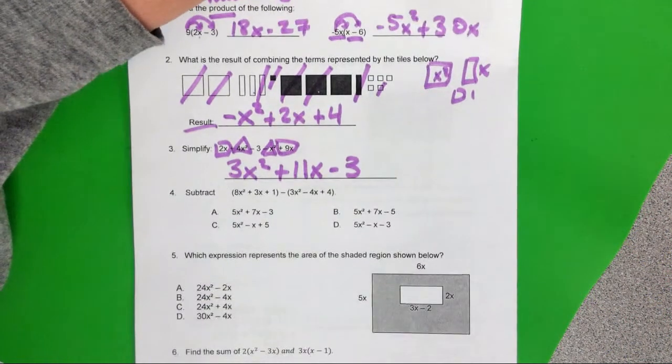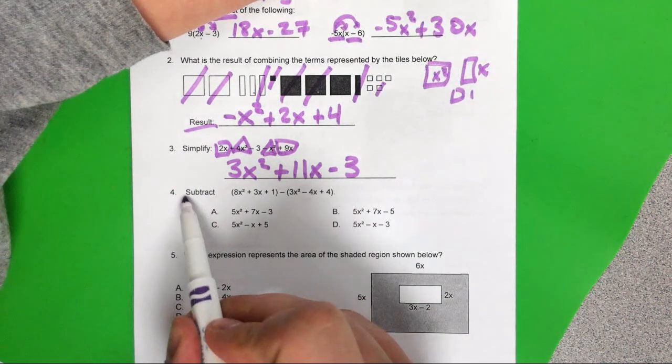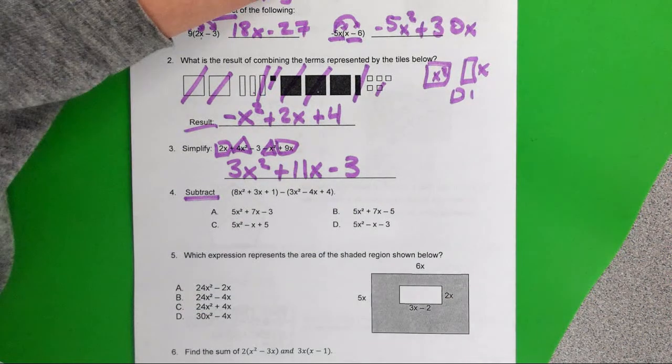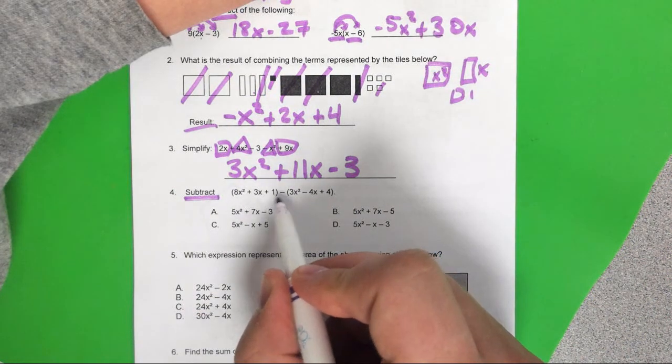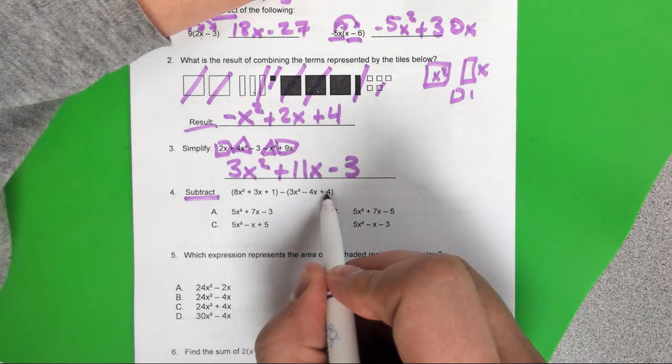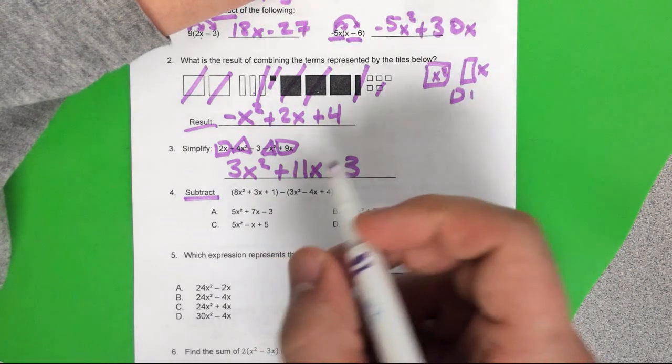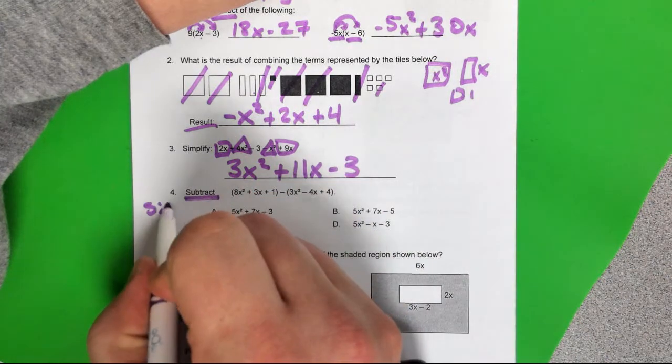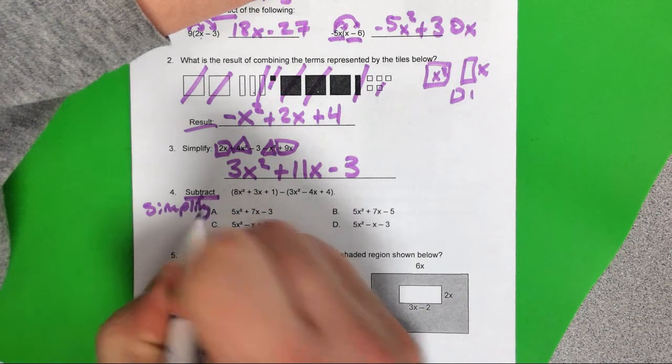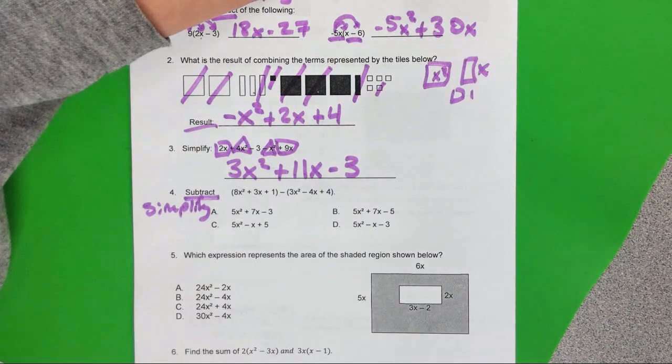So we're going to subtract. Now, don't get intimidated by the word subtract. It already has it laid out for us, right? We're subtracting one polynomial from another. It just really means simplify. It's really the same thing. All we're going to do is combine our like terms.